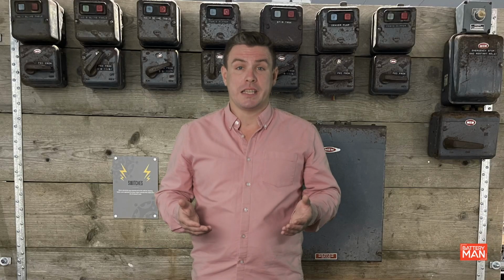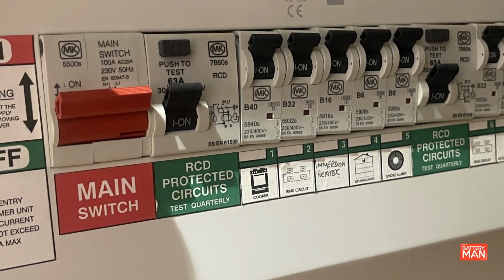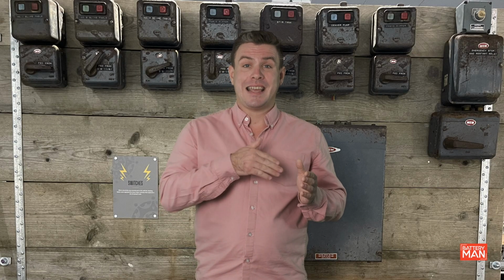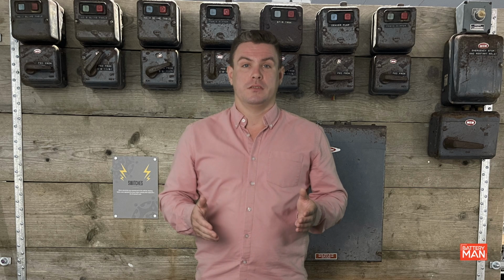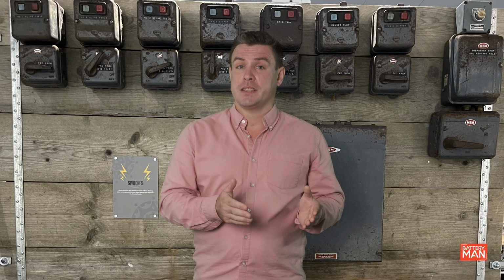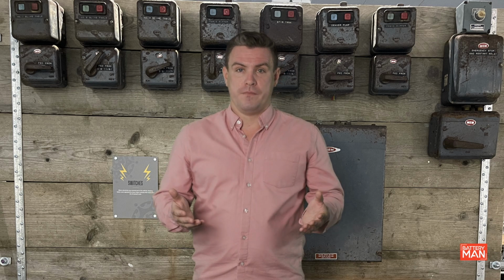Moving on to RCDs. Remember, an RCD or RCBO is designed to cut off the circuit in the event that the power is taking a different route from its normal one, such as through you. Note that an RCD isn't designed to stop you getting an electric shock, but to protect you from the severity and ideally death. So how do we test them?